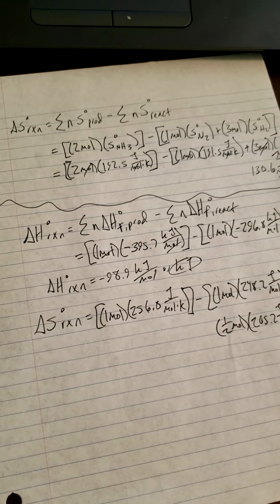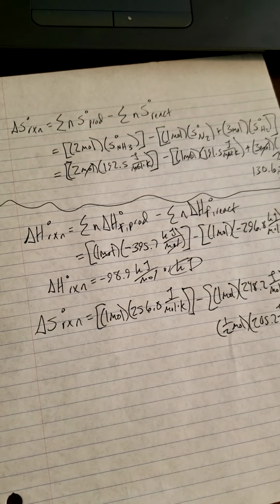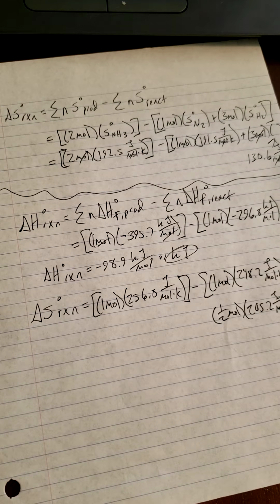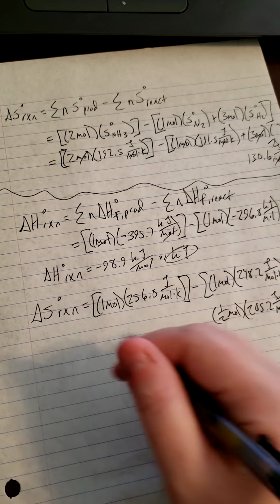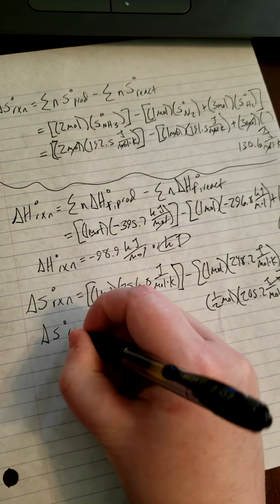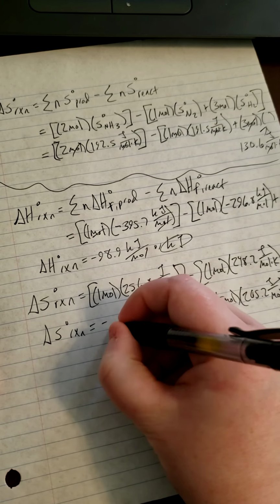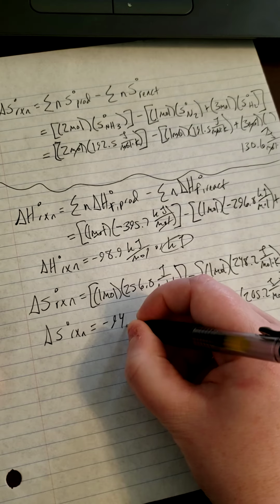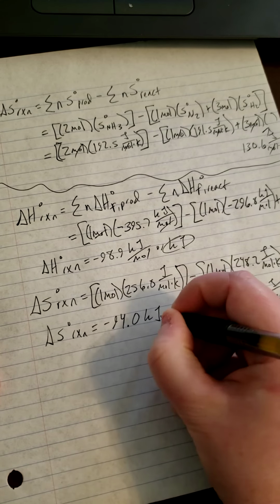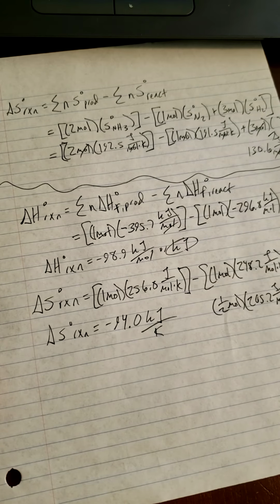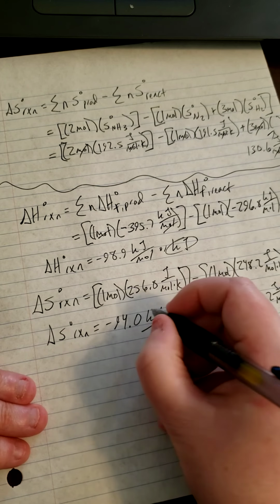Now we just need to put all of this into our calculator again. So we have 256.8 minus, go ahead and open parentheses, 248.2 plus a half times 205.2. And I got the delta S naught reaction is equal to negative 94. We'll call it 94.0 for now, just to hold on to the same kind of sig figs. Kilojoules per kilojoules. Is it kilojoules? Nope.